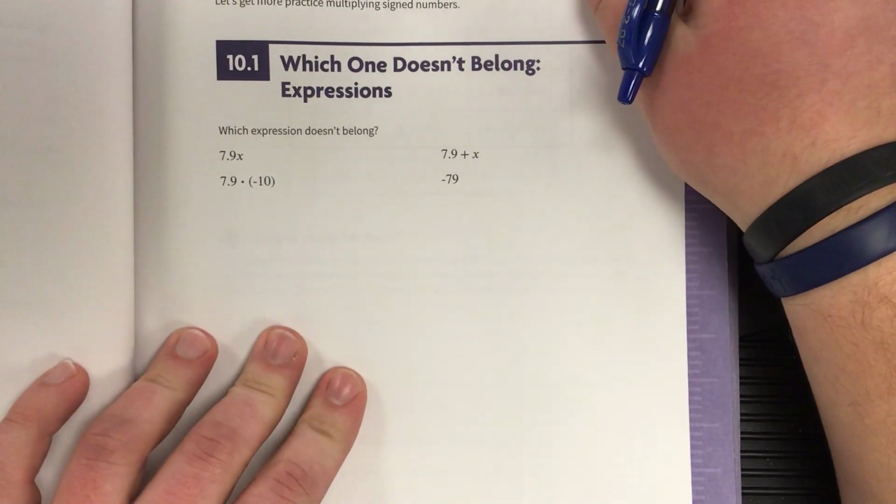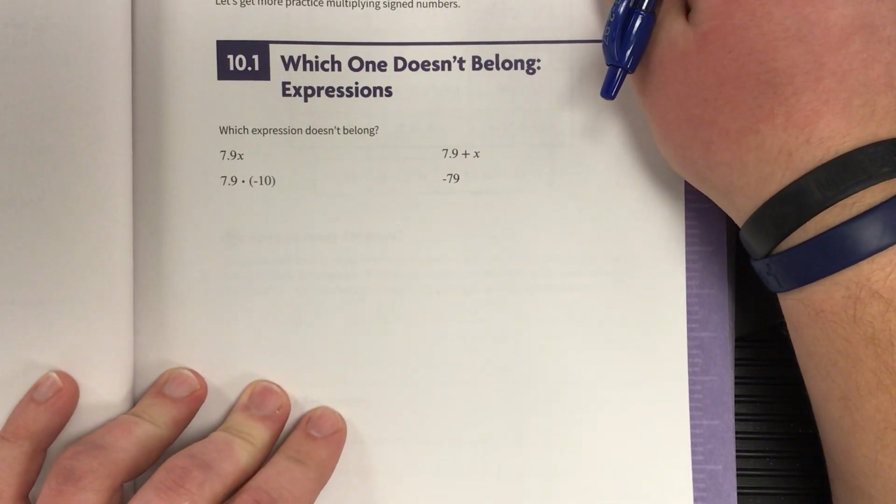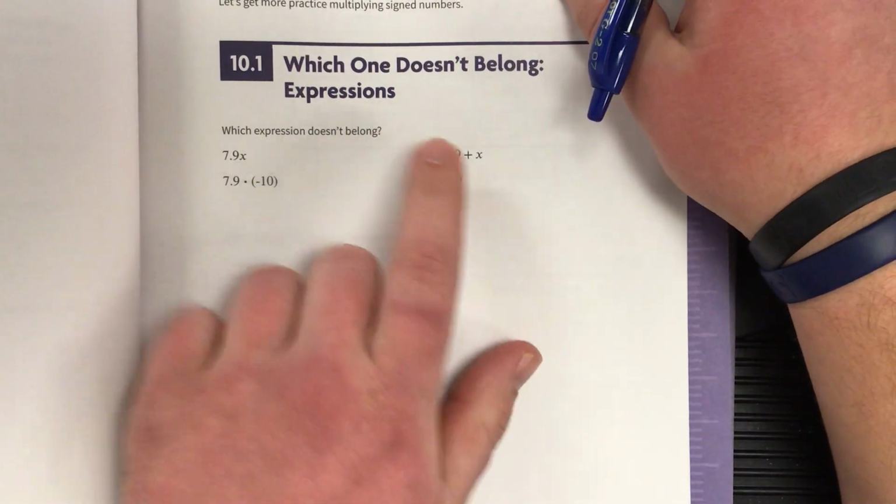You guys ready to go into 510? All right, so page 93 is where I'm at. 10.1. That warm up real quick.